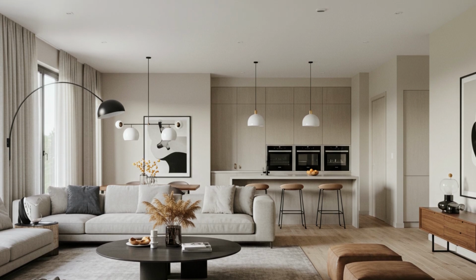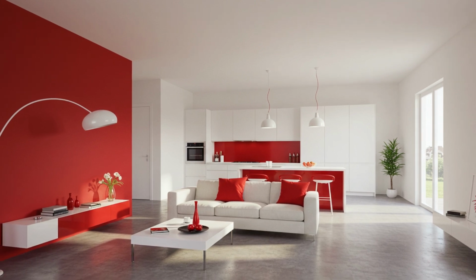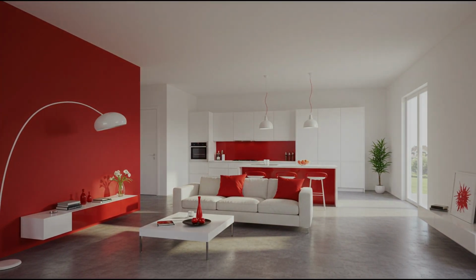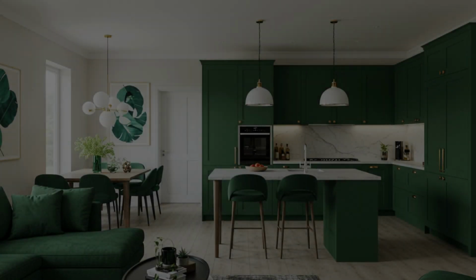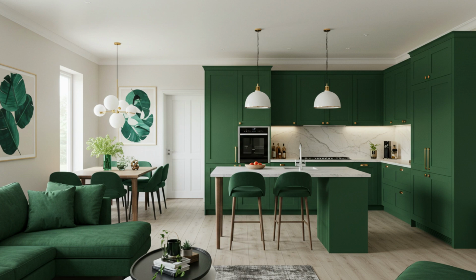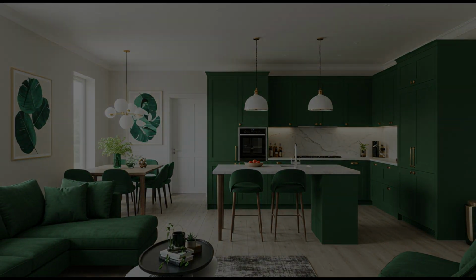3. Defining characteristics of open concept design. 3.1 Elimination of interior walls. The hallmark of an open-concept home is the removal of non-structural walls that traditionally separate living spaces. This typically involves merging the kitchen, dining, and living areas into a single expansive space.